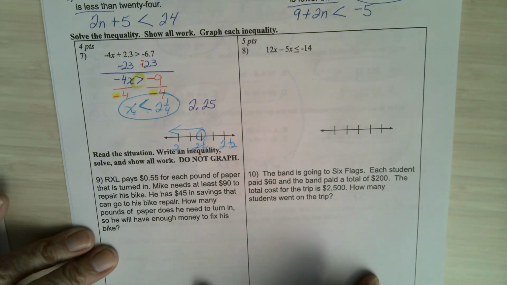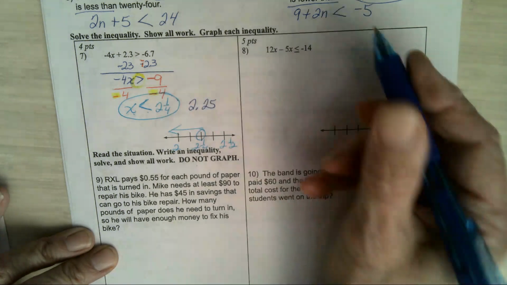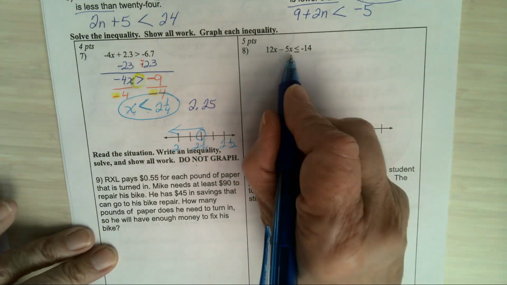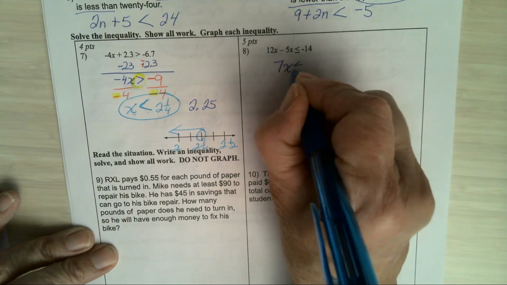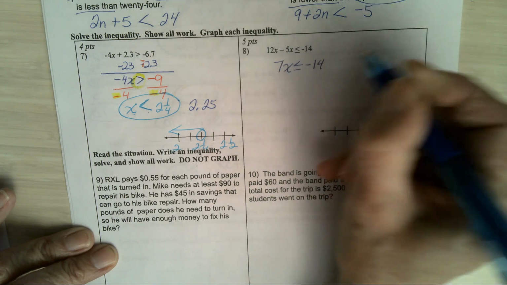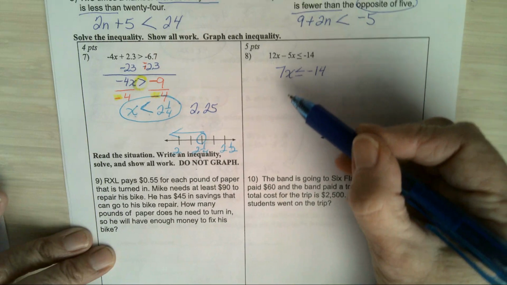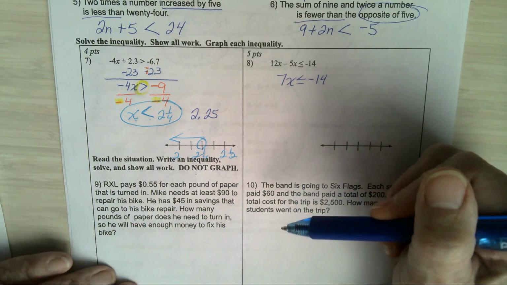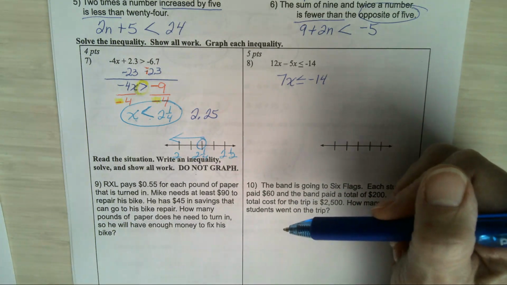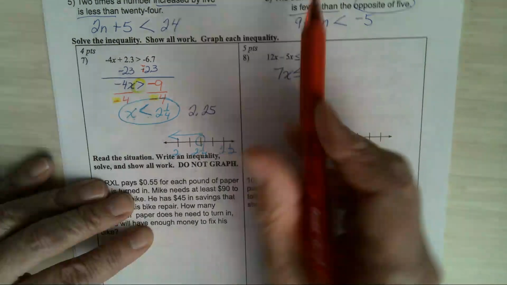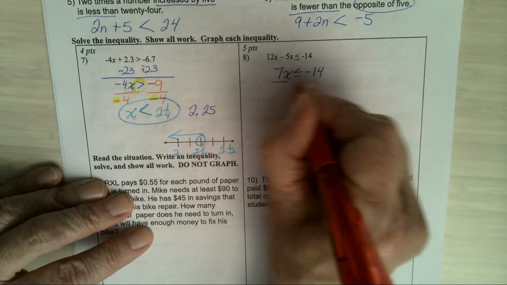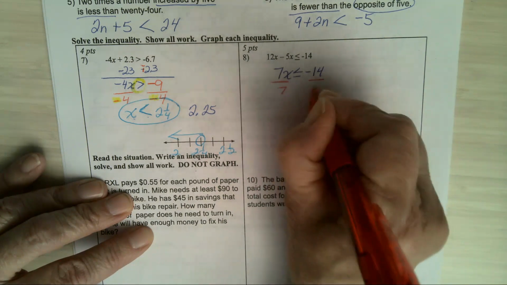All right, on this problem, you're going to combine your like terms. 12x minus 5x is 7x, less than or equal to negative 14. Try to keep your inequality signs underneath each other, just like you're supposed to do when you're doing equations. Now you're going to divide both sides by 7. Again, you need to make sure this is the way you are showing your steps.